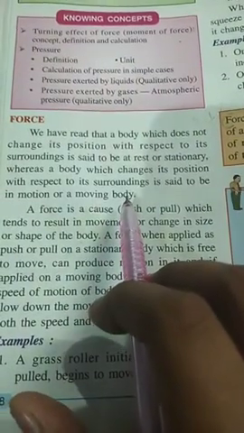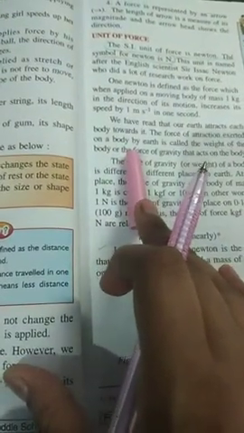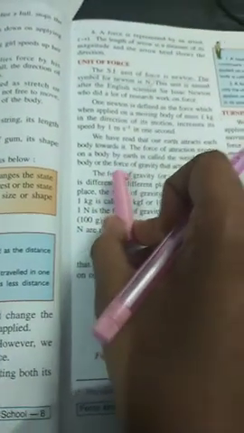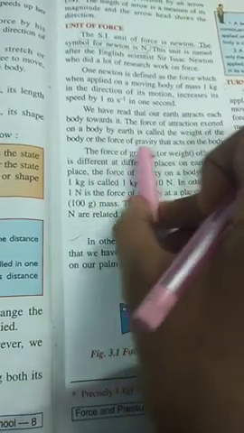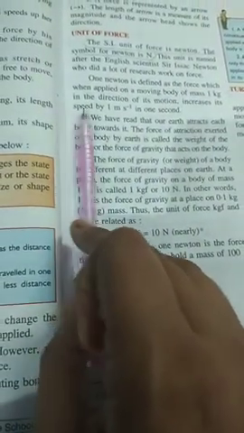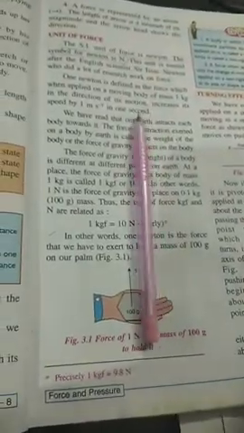For example, if this cap is placed here and is not disturbed, it will stay here. But if force is applied to this cap and it is pulled from this position to this position, the cap which was kept here is now kept here because force is applied to it. Now for example, this pen, if it is left, you can see it will start rolling because force is applied to this pen.